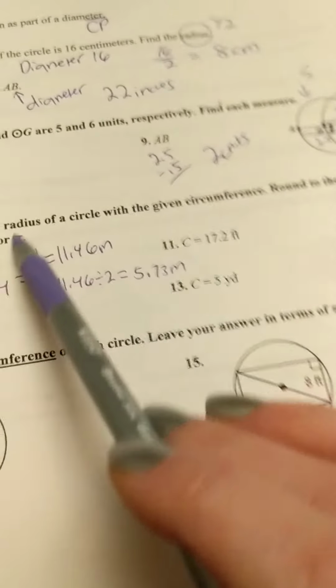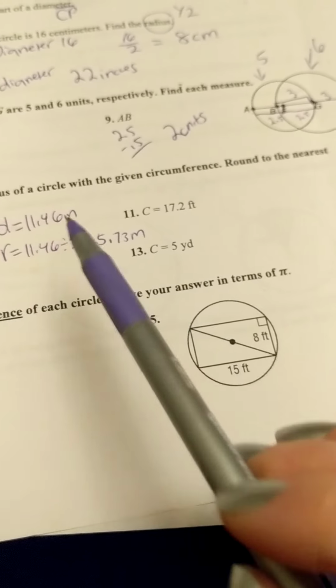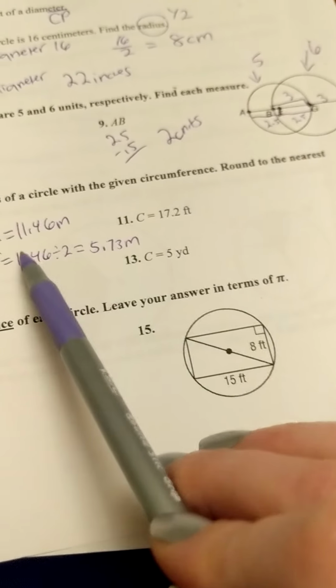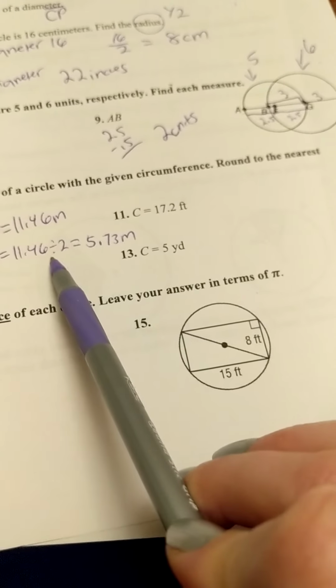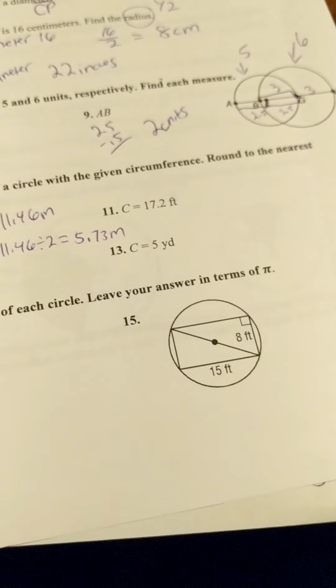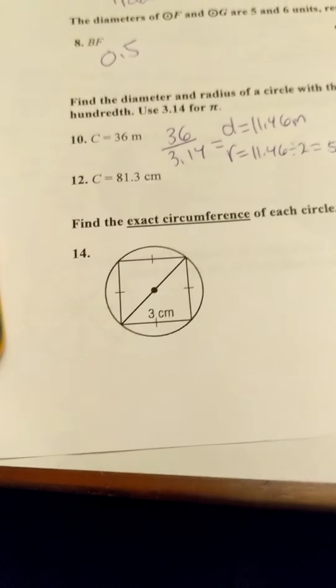And then take your answer for the diameter and divide that by 2, because we know that the radius is the diameter cut in half. Once we get our answer for radius, again, 2 decimals because we're rounding to the nearest hundredth, and then making sure we have our label. So that leaves us down at number 14 now.